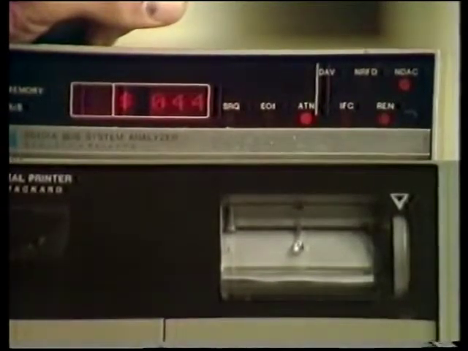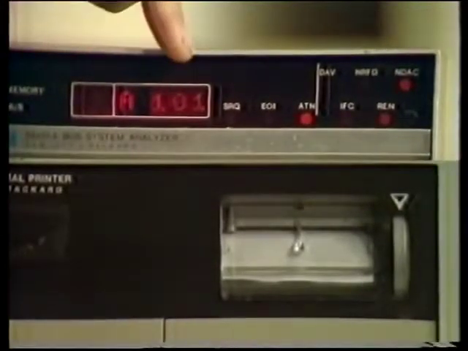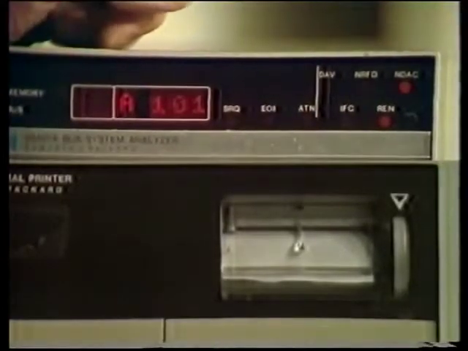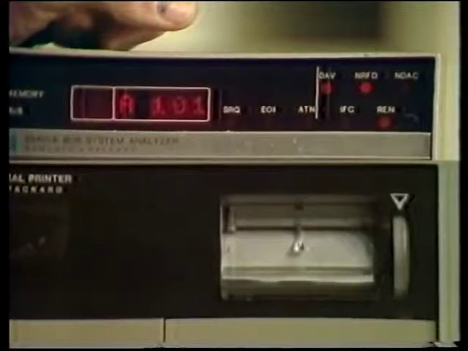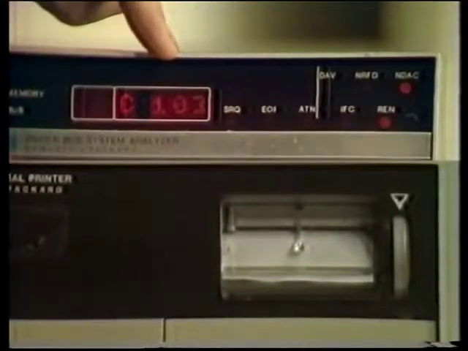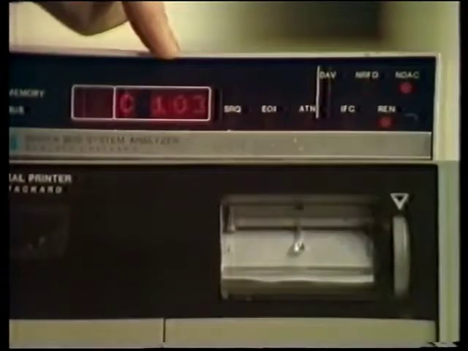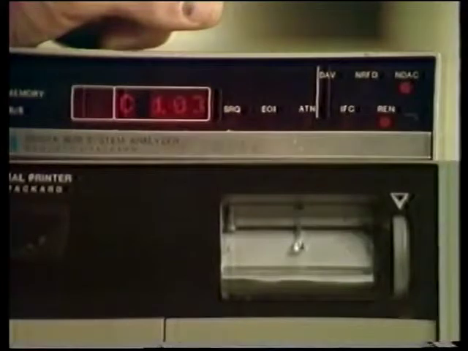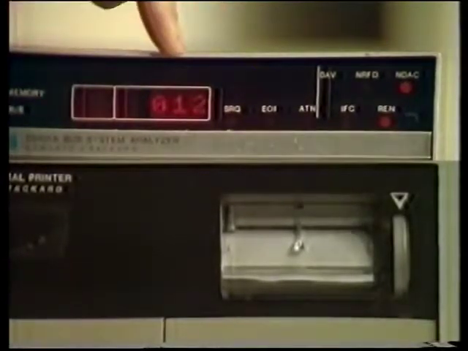Now, suppose I want to print the characters A, B, and C. First, I put A on the data lines, set attention false because now I'm sending data, and handshake it. A is now stored in the printer. Now for B, handshake, and C, handshake again. These characters are now stored inside the printer, and to print them, I send a line feed, which is octal 12. I'll send a few more to step the paper so that we can see it.